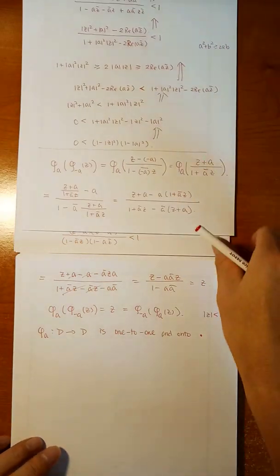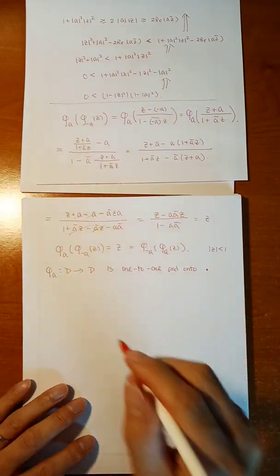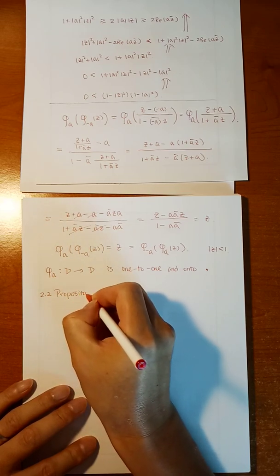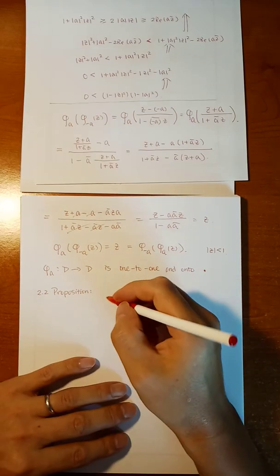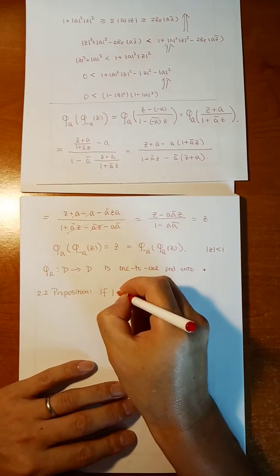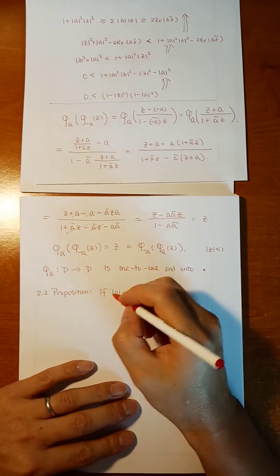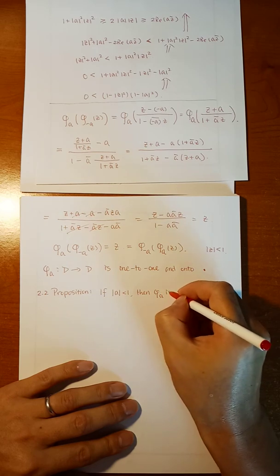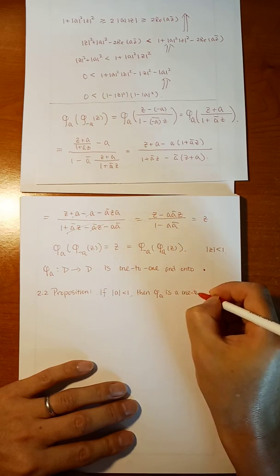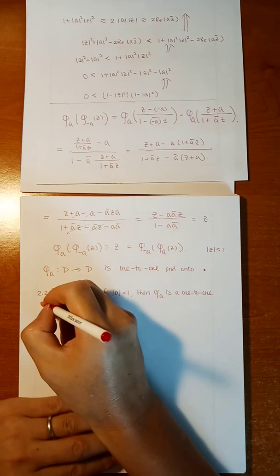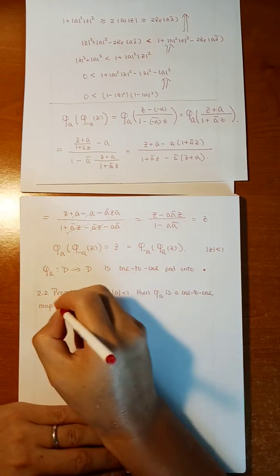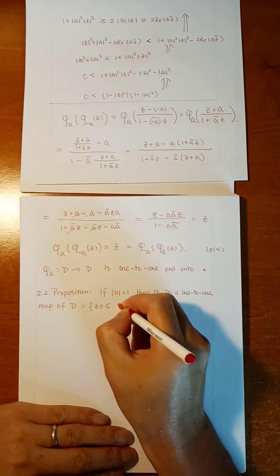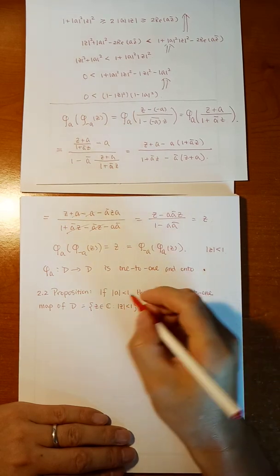So to summarize what we have, we get the following property. The proposition: if the absolute value of A is less than 1, then phi A is a 1-to-1 map of D, which is an open disk, onto itself.